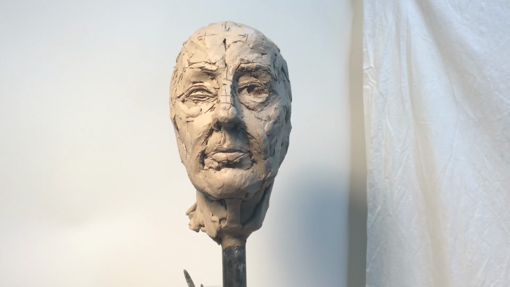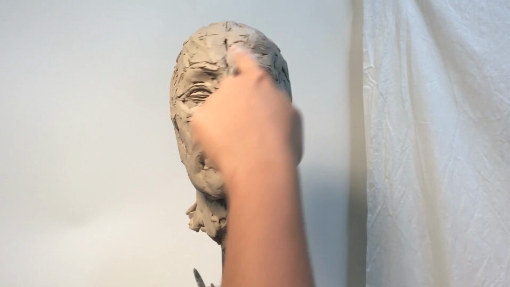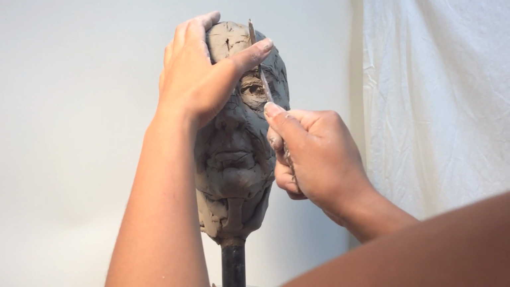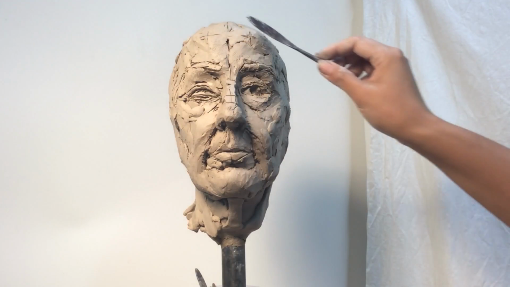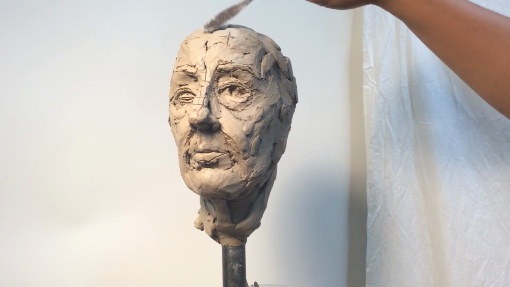Okay, guys, so I've done multiple things here. You can see reference points, and then from here, plane changes that occur from the reference points.